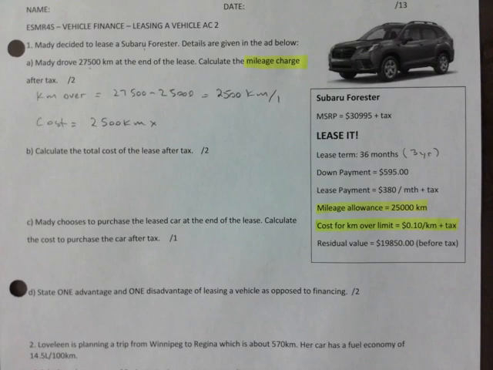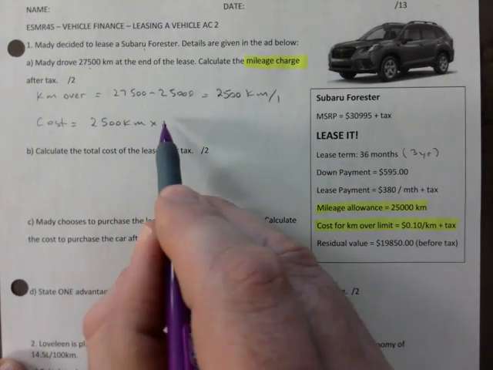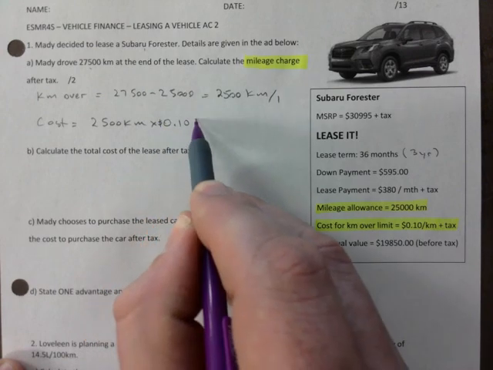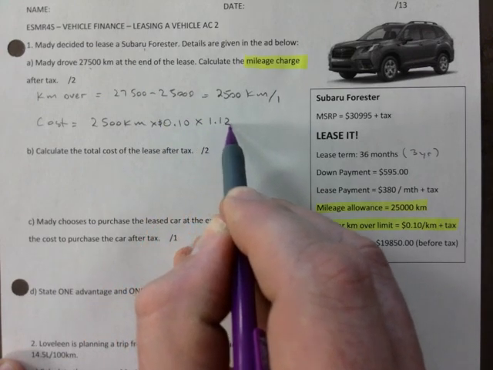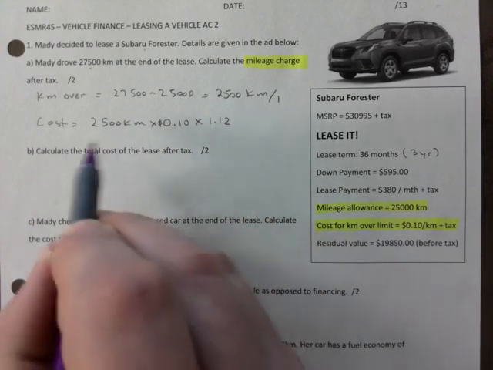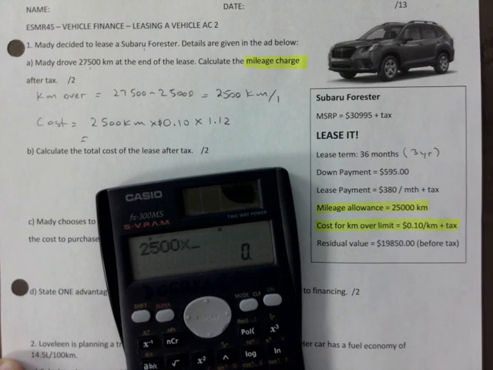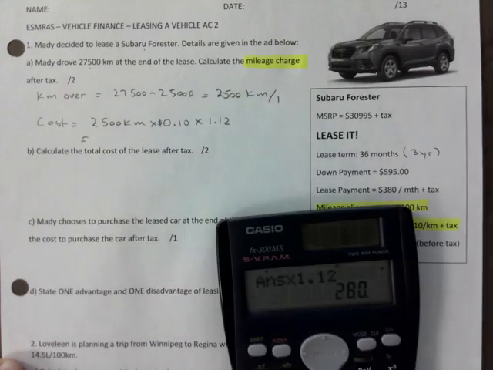And it does say to add taxes to it, which we already know. Right? So this would be 0.10 cents, right? And I'll just go ahead and add taxes to it right away. This would give you your second mark. So 2,500 times 0.10, that's 250 times 1.12, $280 flat.